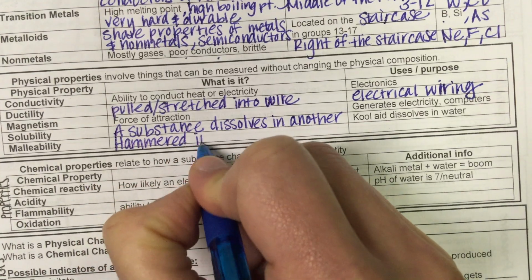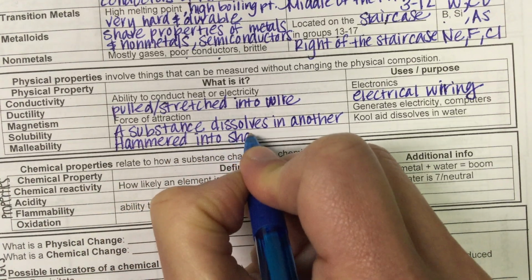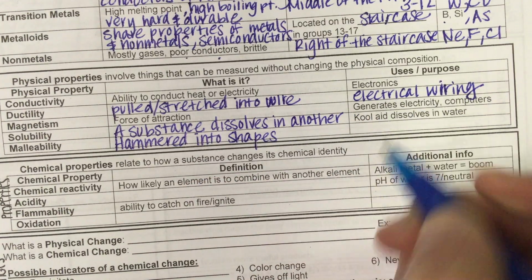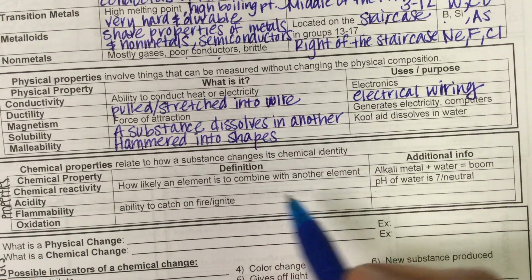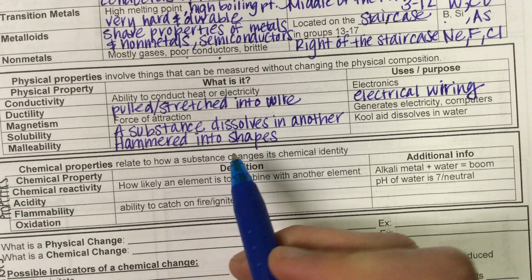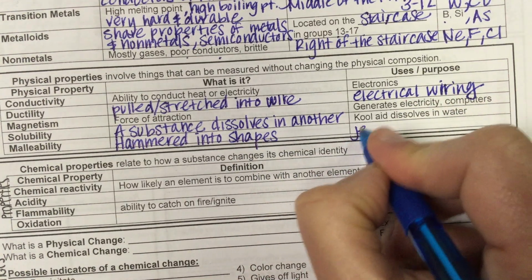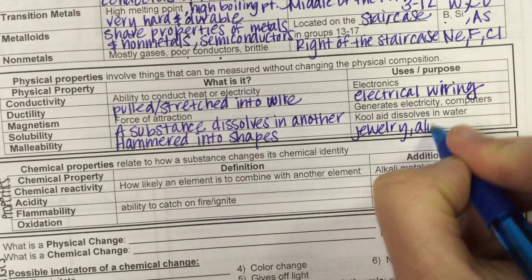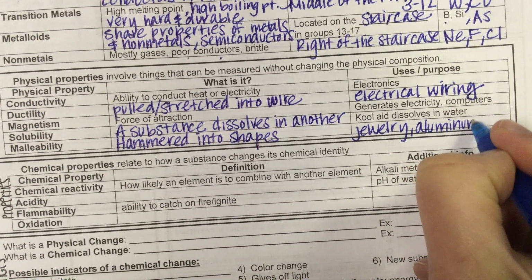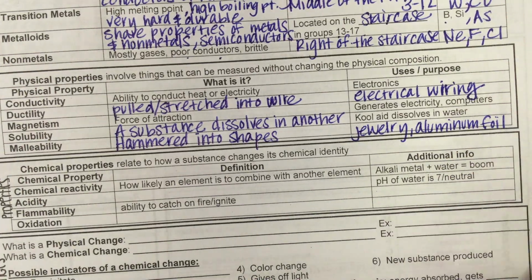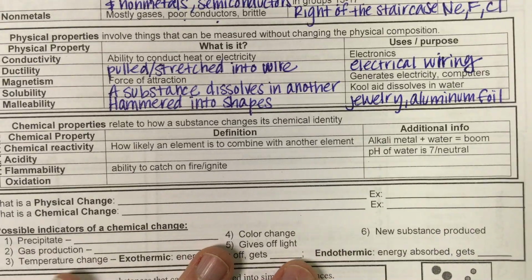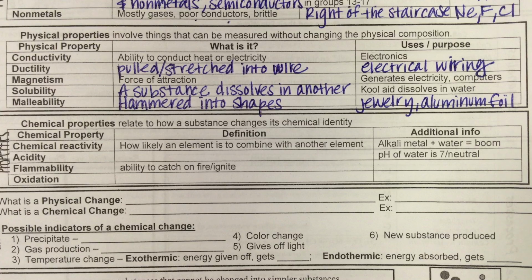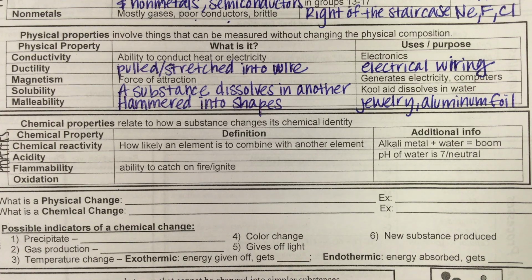It can be hammered into shapes. I always think of aluminum foil, aluminum cans that hold soda. They can be hammered into shapes. Some other things, jewelry. Okay. So sometimes it helps to think of an example of something that you know in your everyday life, and that makes it a whole lot easier to think through some of these problems.